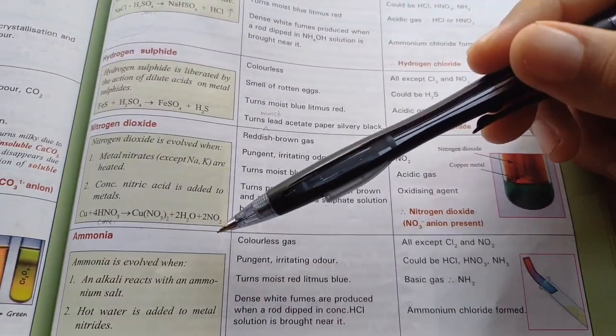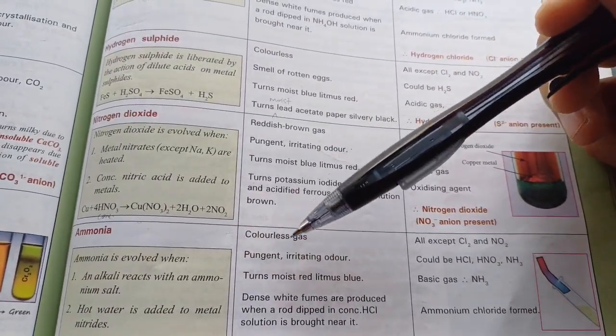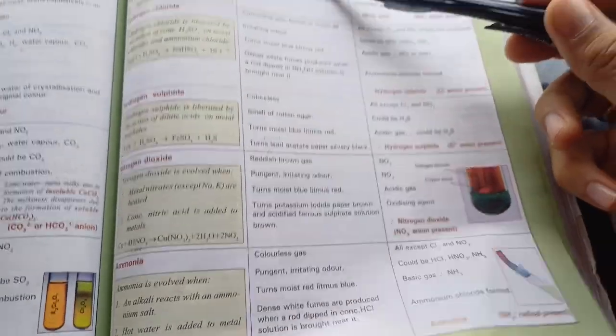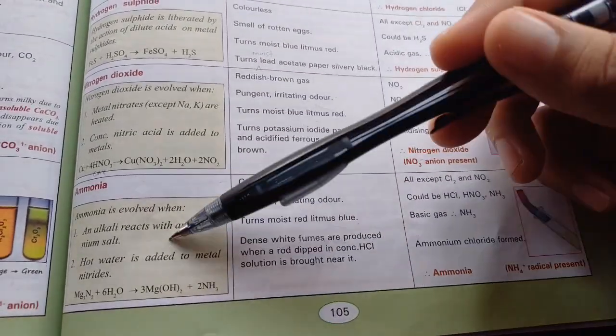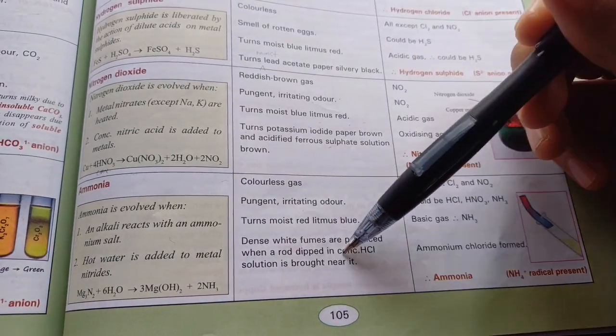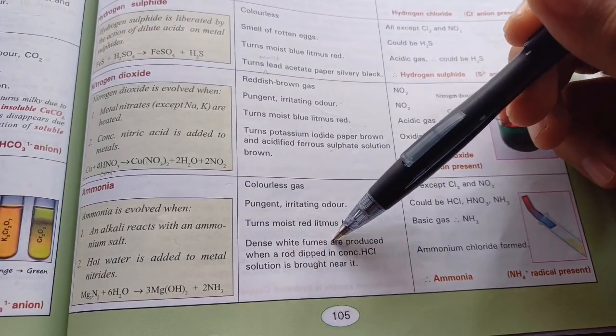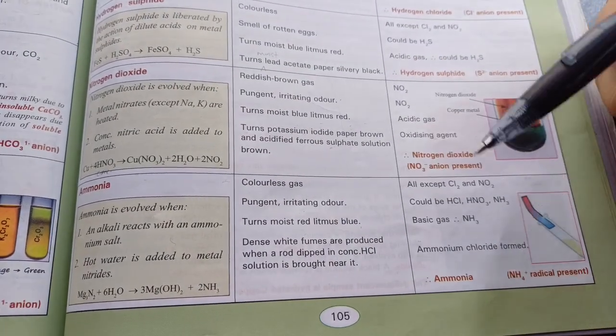Ammonia, it's the only basic gas in our syllabus, meaning it turns red litmus blue. Otherwise all these gases are acidic. They turn blue litmus red. The test for ammonia is when a glass rod is dipped in conc HCl and brought near it, it gives dense white fumes. Again, those dense white fumes are ammonium chloride, a sublimatory solid.